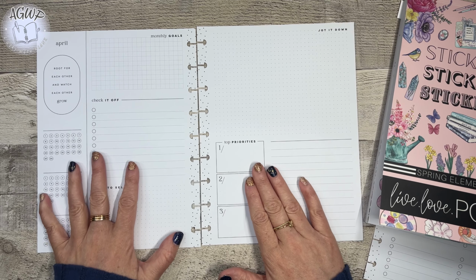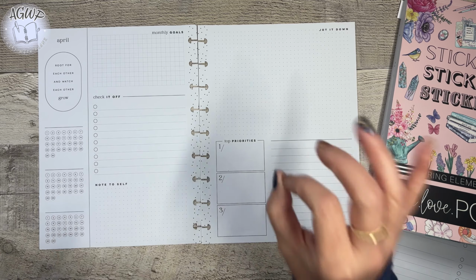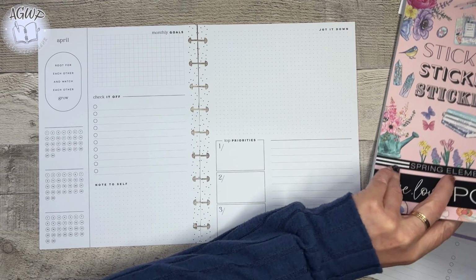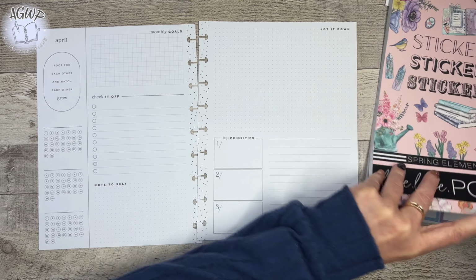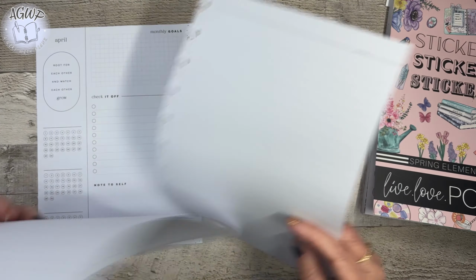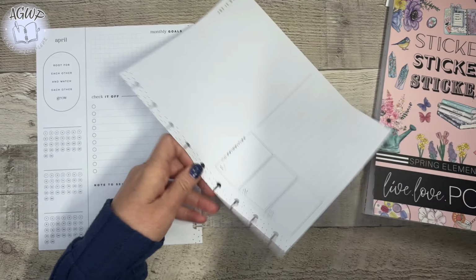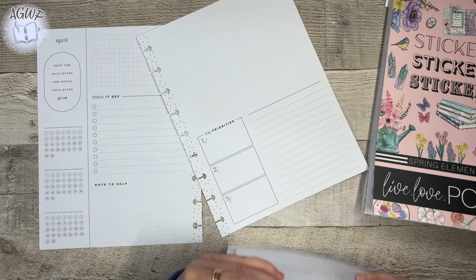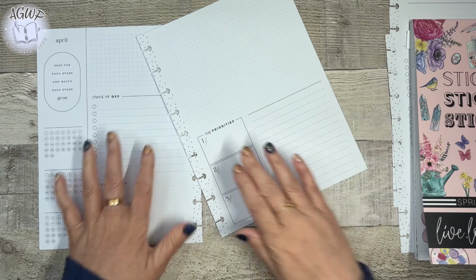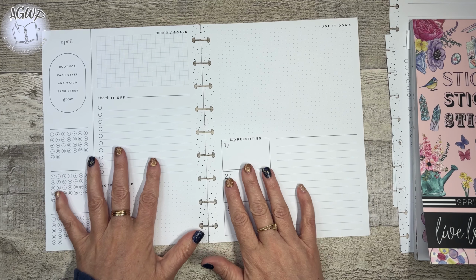So yes, I will be decorating and doing a little bit of a setup for my Happy Planner monthly layout. So this is the dashboard of the monthly layout. You have the checklist following that, and then some notes pages. So I pulled the entire month out because I may actually set up some of the checklist pages and things like that to kind of get my month started.